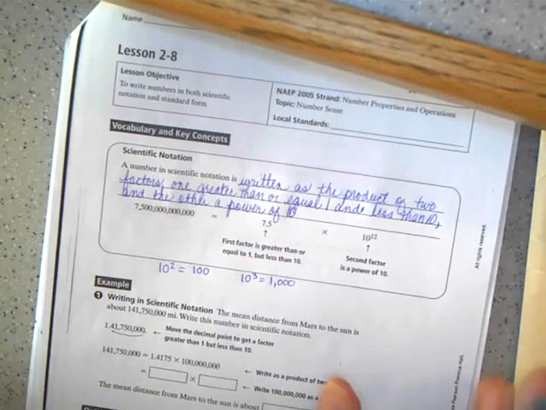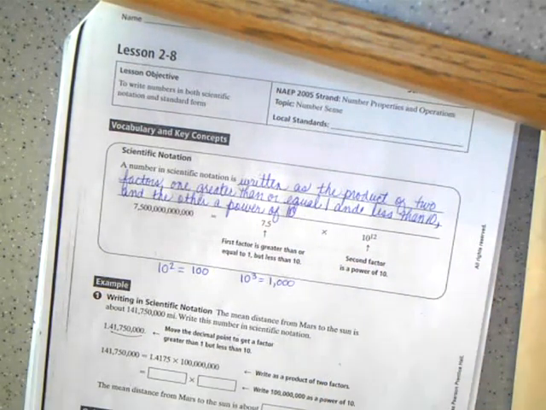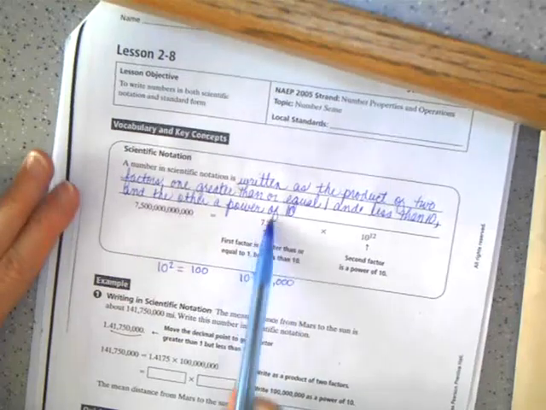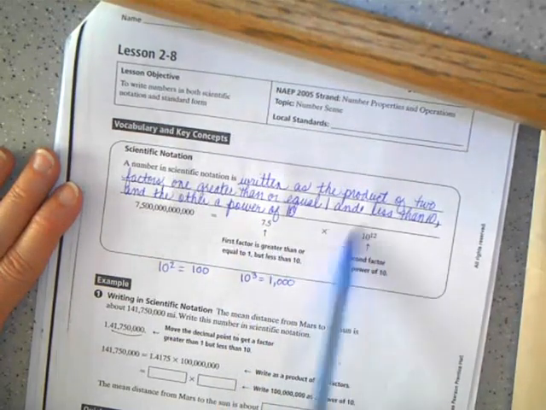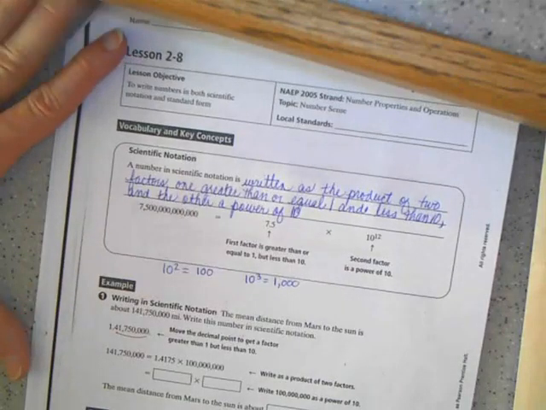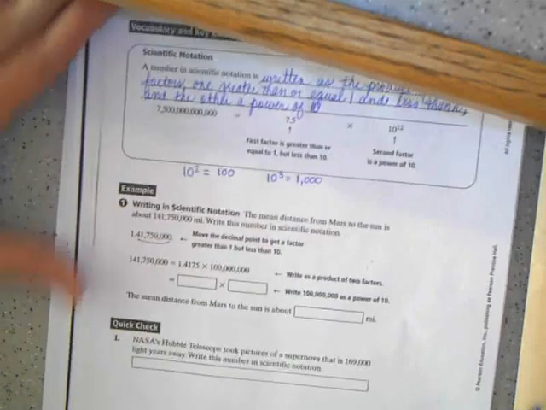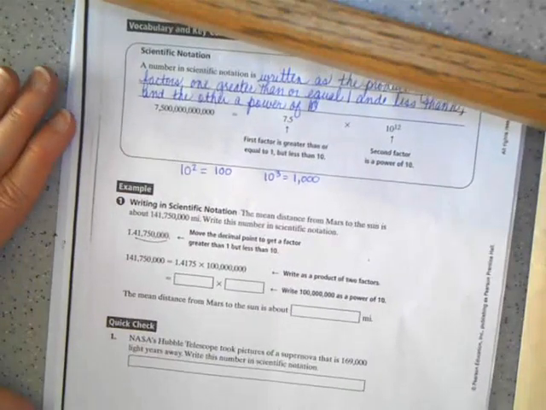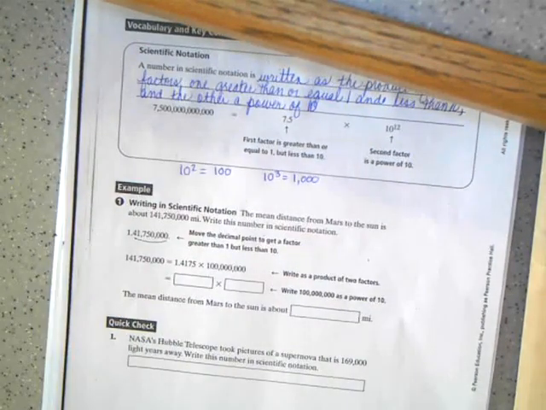This isn't really overcomplicated. It just takes a little bit of understanding of what the first number needs to look like and what the second number needs to look like. Really not a lot of computation involved here. It's really a manipulation of the decimal point and the way the numbers look.